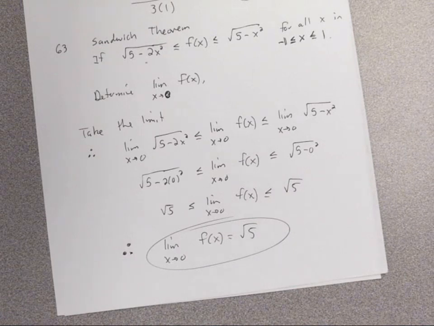I got a question. Yes. They call it a theorem because the graph looks like a sandwich, kind of? Yeah, because the two functions are the pieces of bread and the other function is in the middle. Does that make sense? Yeah, they call it the squeeze theorem, the sandwich theorem, the I'm really hungry now theorem.